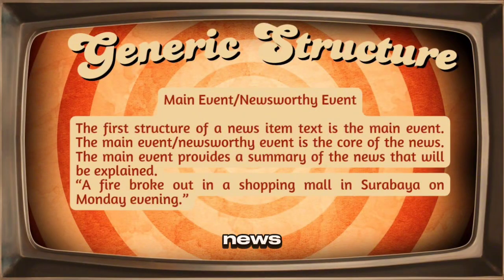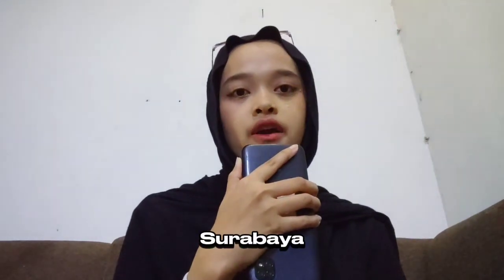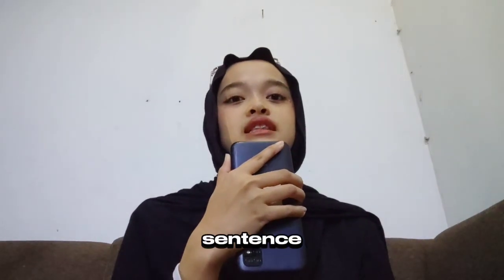And next is the generic structure of news item text. What is the generic structure of news item text? Let's move on. The first is main event. The first part is called main event or newsworthy event. This part tells us the main information about the news. It usually appears at the beginning of the text. For example, a fire broke out in a shopping mall in Surabaya on Monday evening. This sentence tells us what happened in the news.